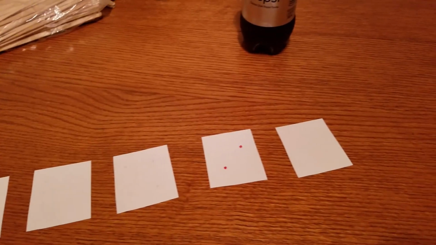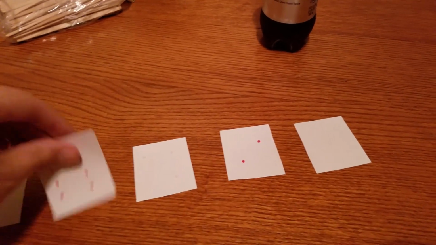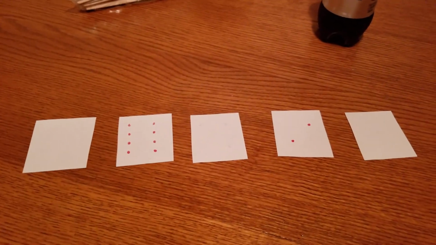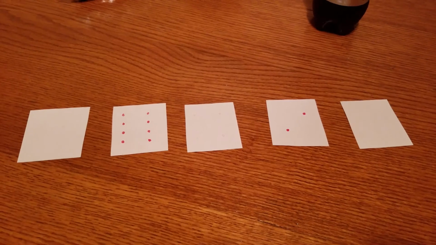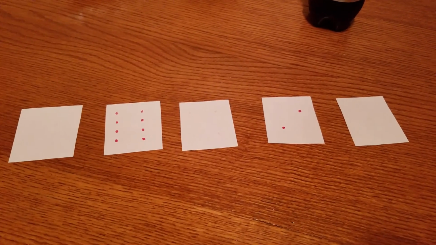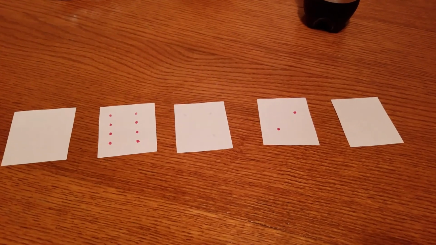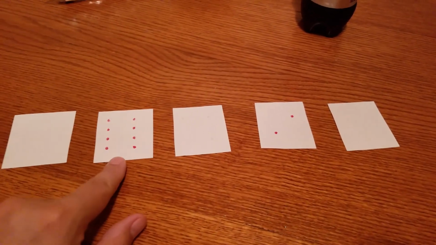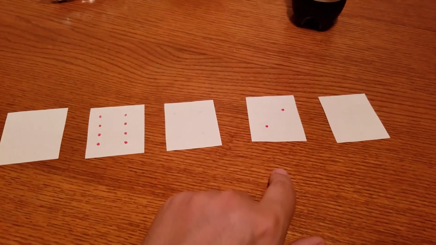Alright, and so in this case, let's have 2 of these up. What's the binary code going to be? 0, 1, 0, 1, 0. What does 0, 1, 0, 1, 0 equal? That's going to equal 10 because I added up the 8 and the 2.